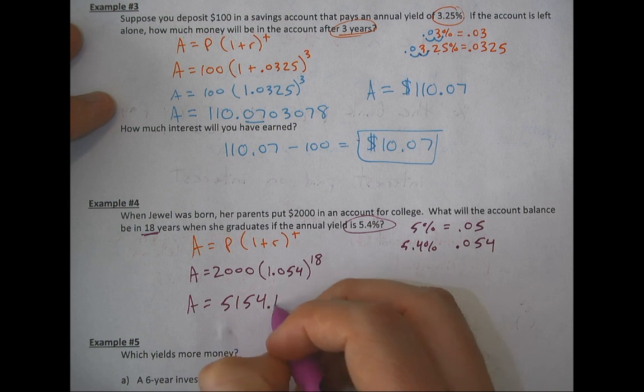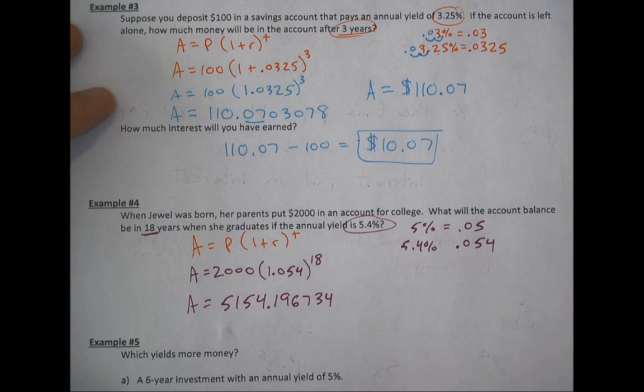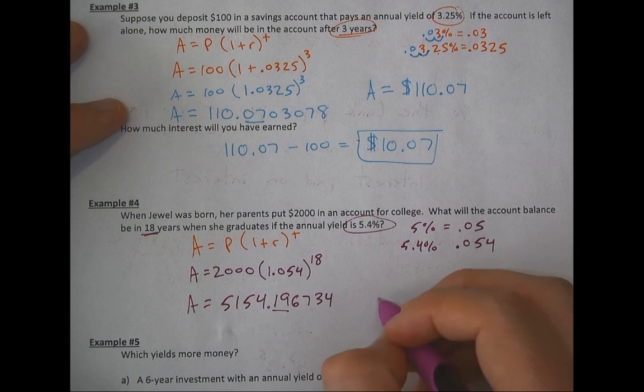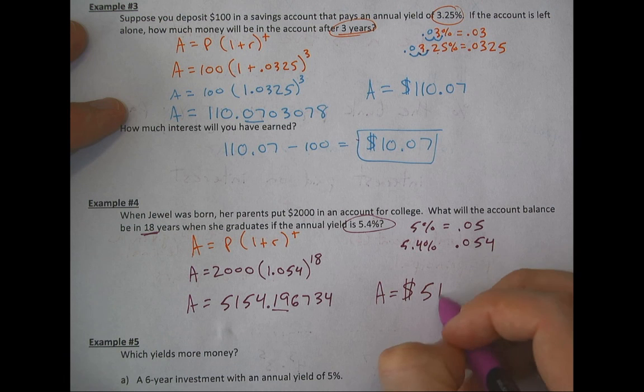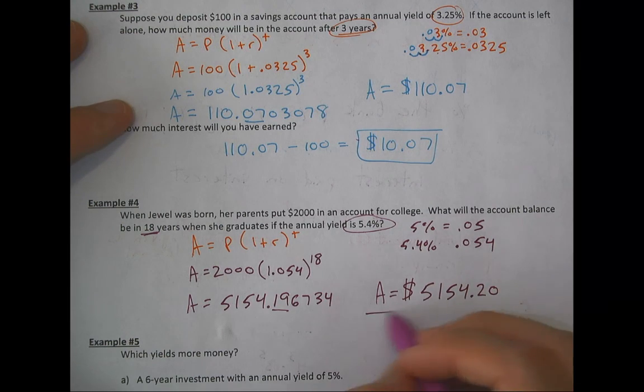5154.196734. 19 cents, but that's 6. This is going to bump it up. So final answer, $5,154.19 rounds up to 20 cents.